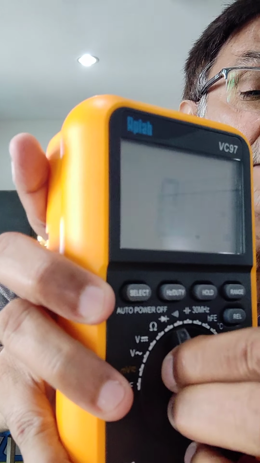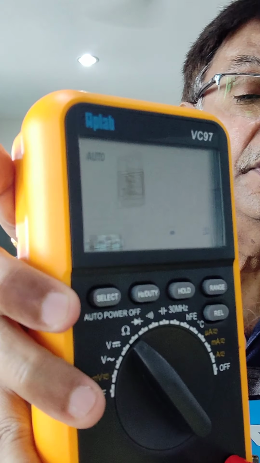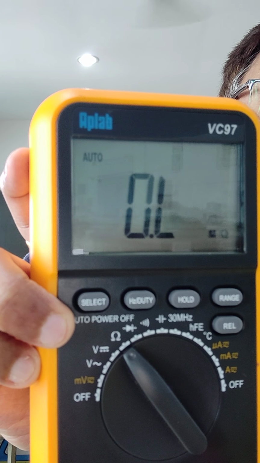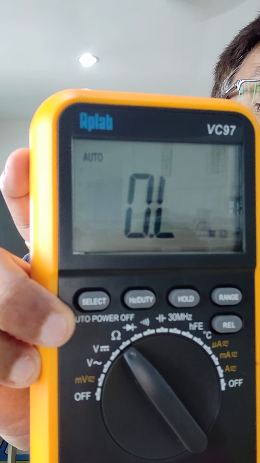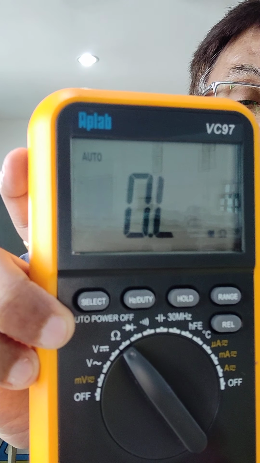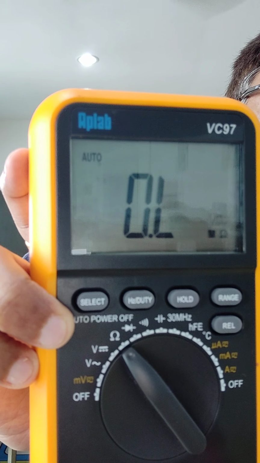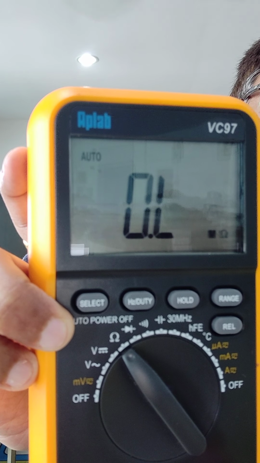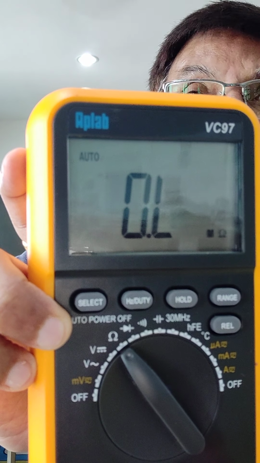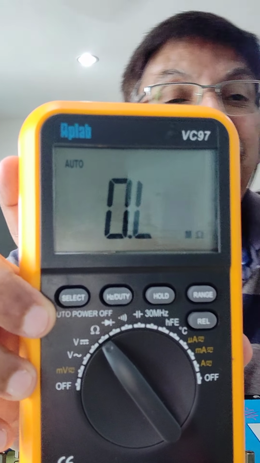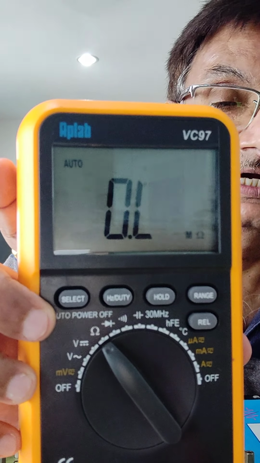This is a knob. By changing this knob, you can measure AC voltage, DC voltage, AC current, DC current, and the value of the capacitance. You can measure a diode also, that is forward bias and reverse bias, or the voltage drop across the diode. You can measure the frequency also, and in some meters you can measure the hFE of the transistor also. So these are the various parameters that can be measured by this meter, and hence it is called a multimeter.